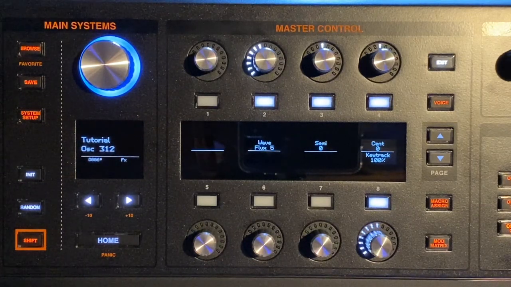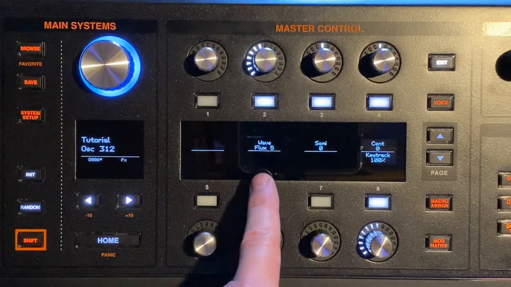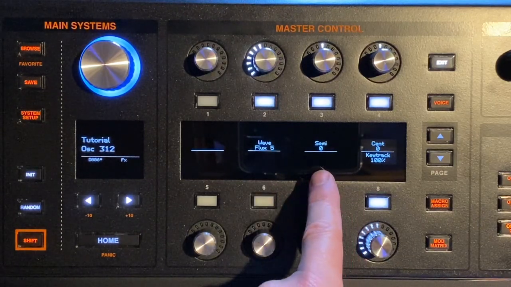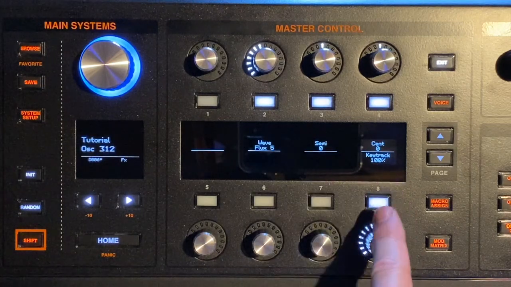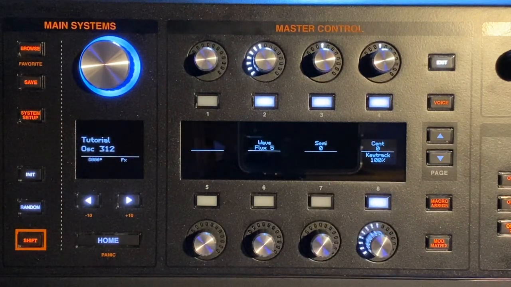Now, this is the oscillator display for oscillator 3. You'll notice that it's currently set to a waveform called Flux 5. It's not detuned by any semitones or by any cents, and it's tracking the keyboard normally at 100%. Those are all the controls you have for a single oscillator. Now, what's Flux 5? Flux 5 is roughly at the center of the list of 219 waveforms that the Hydrasynth has on board.